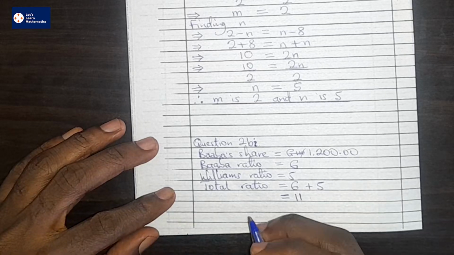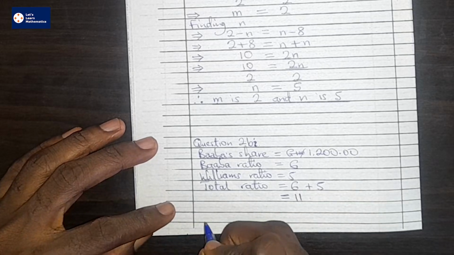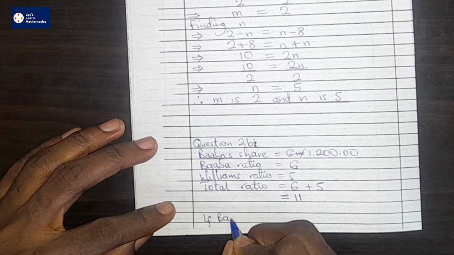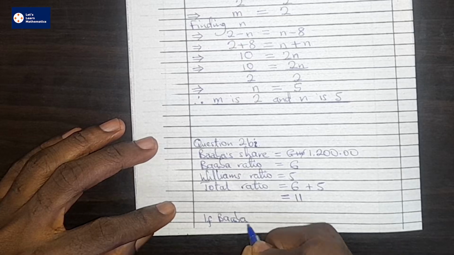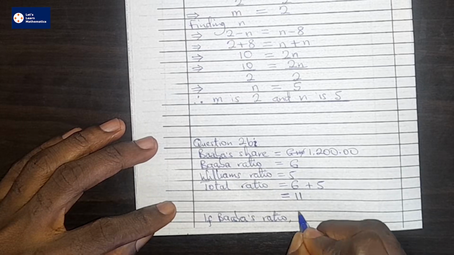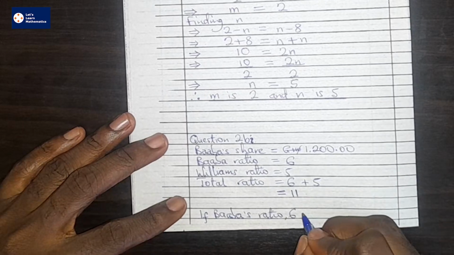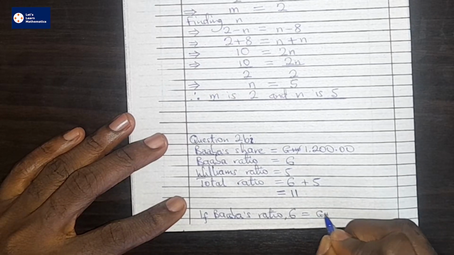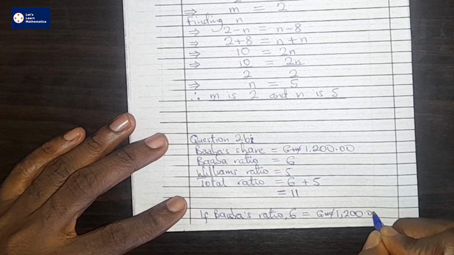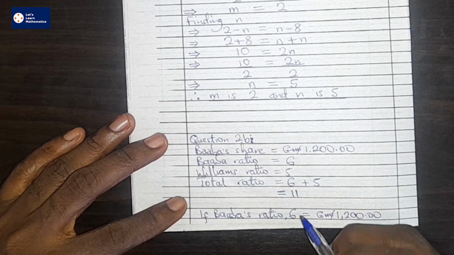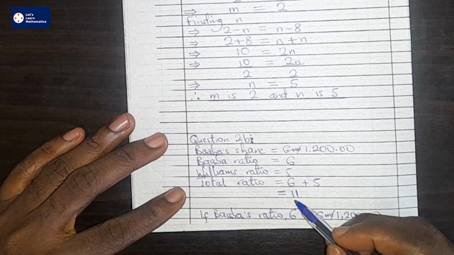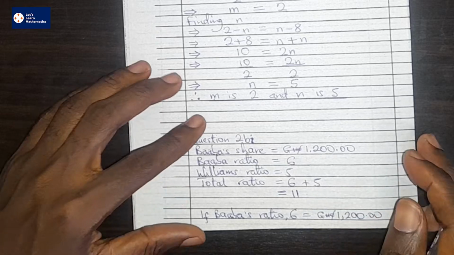So if Baba's ratio, which is 6, represents 1,200, then the total ratio, which is 11, what will it represent? Because we are looking for the total amount that was shared.